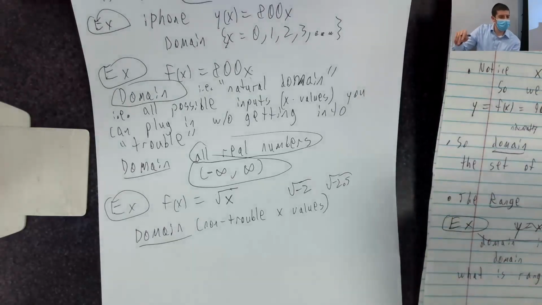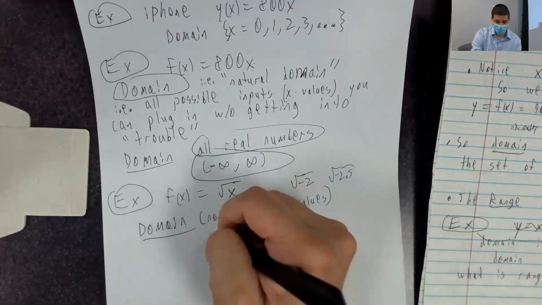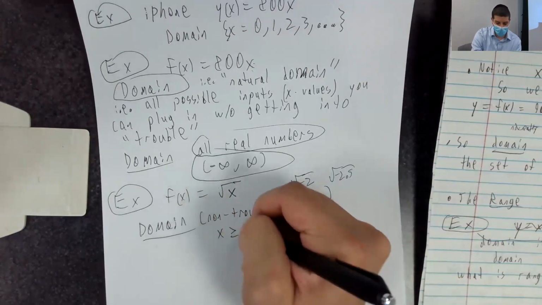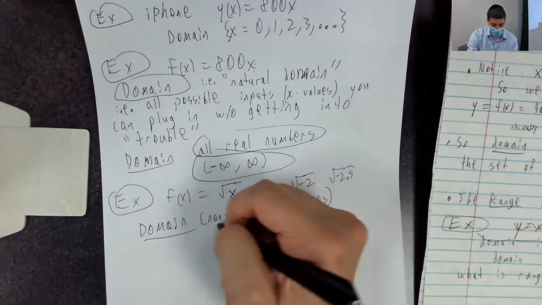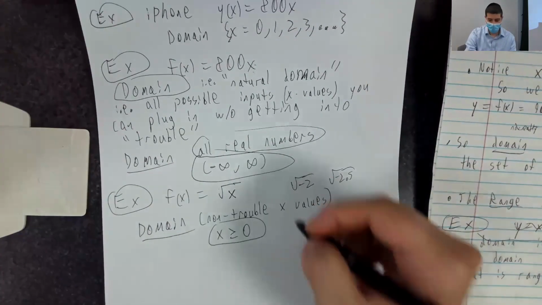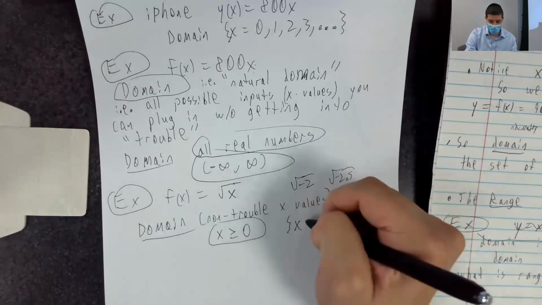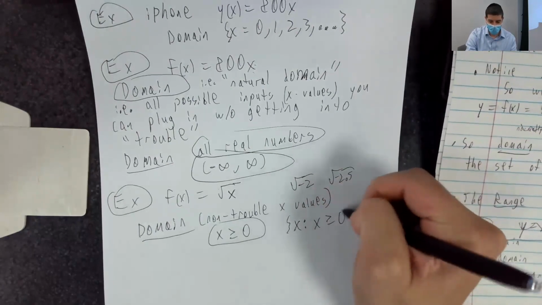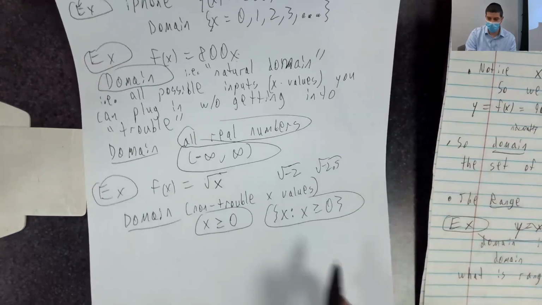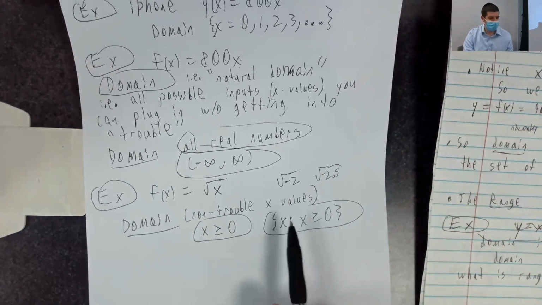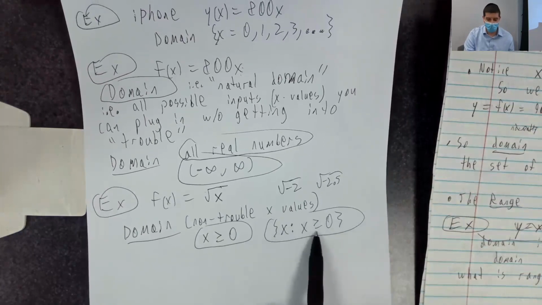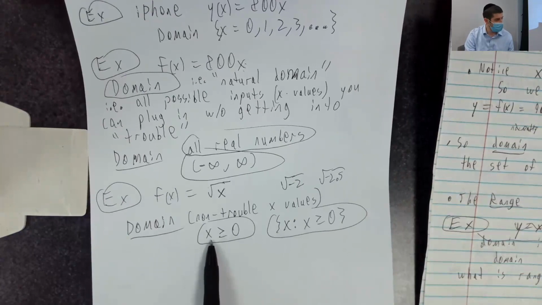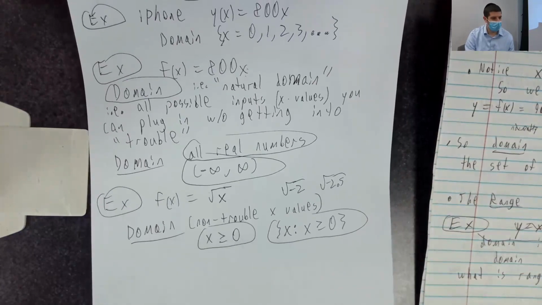Selena, is that what you were going to say? 0 to plus infinity. That's right. So you could just write X is greater than or equal to 0. On an exam, that's perfectly fine. Even better is if you write the set notation, but I'm not picky. If you want to be really particular, a domain is a set. That's what these squigglies mean: a set of all the X values that are greater than or equal to 0. If you write X greater than or equal to 0, that's perfectly fine. Not a problem.